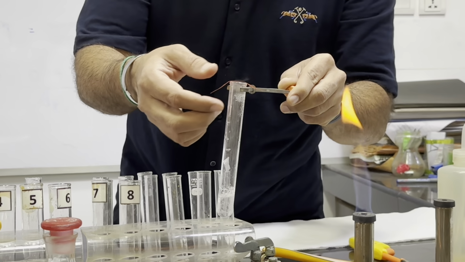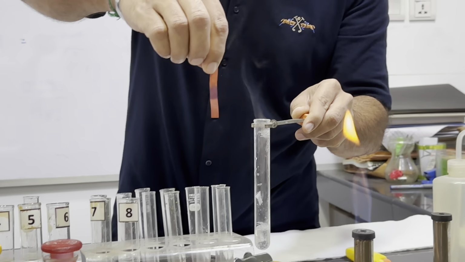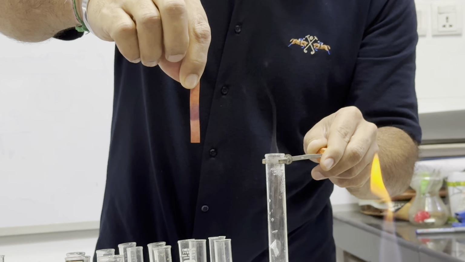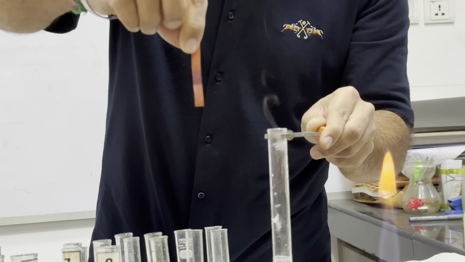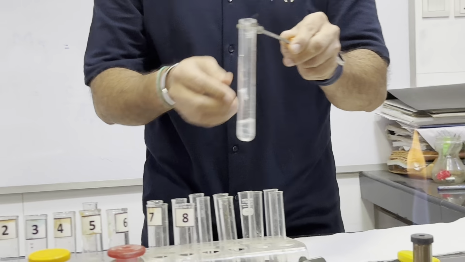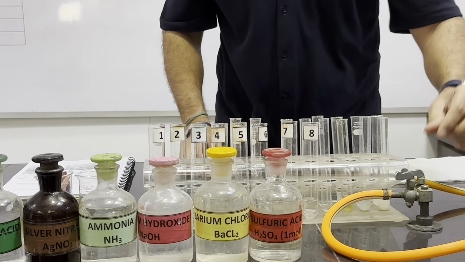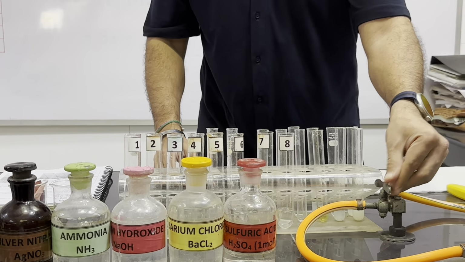Now let us see the color of the litmus paper. From the opened exposed end, it turned blue. It shows that these two solutions contain nitrate or nitrite. Switch this burner off and let's continue with the further test.